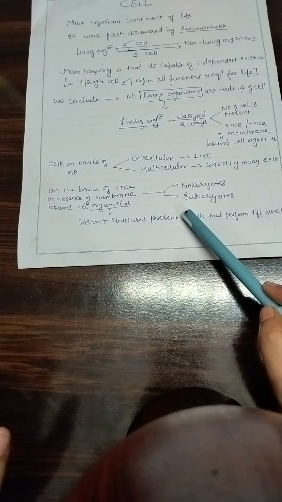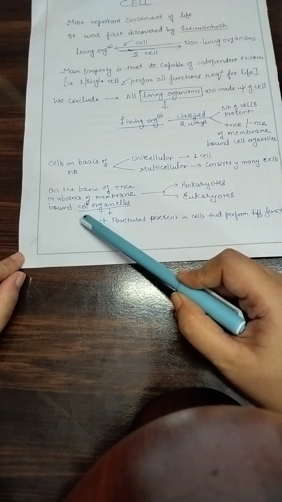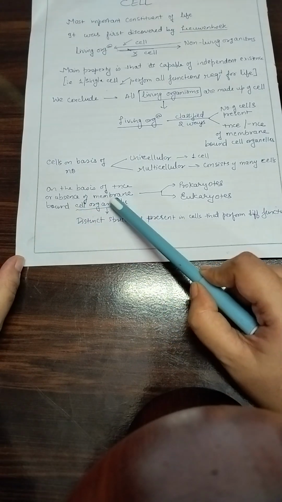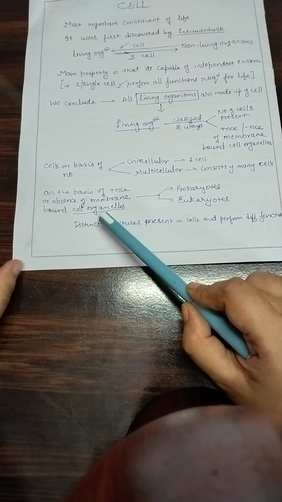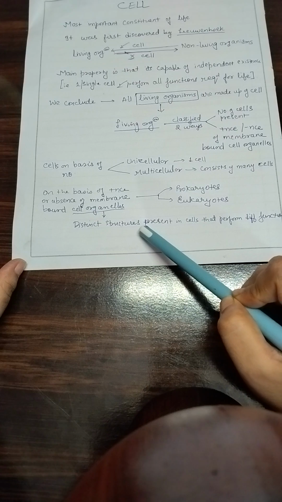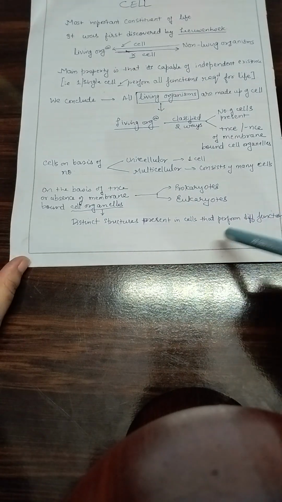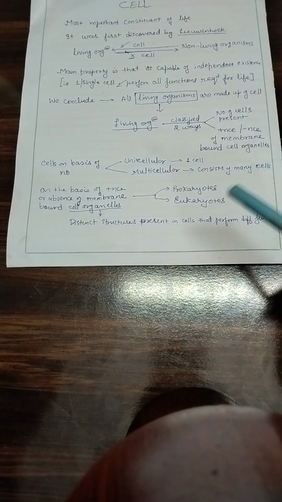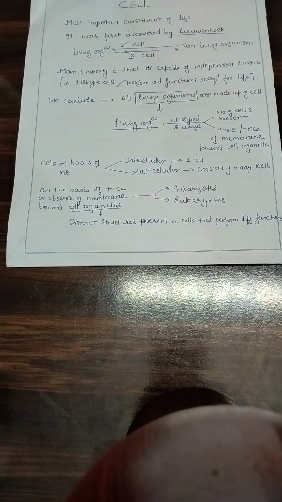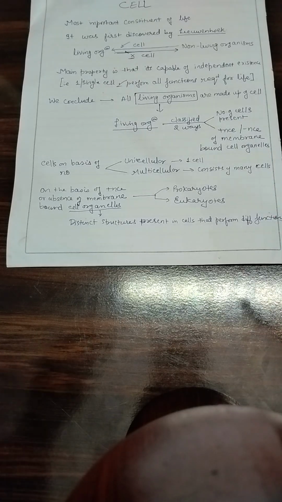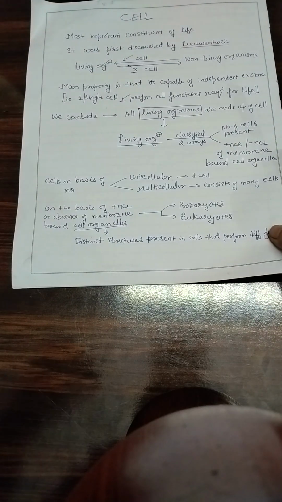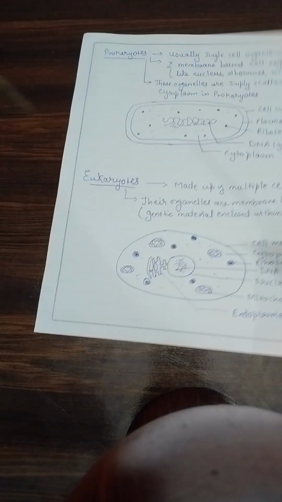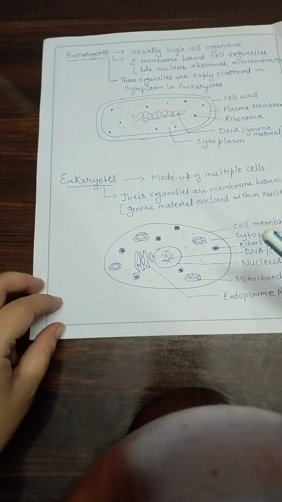Now, before this, I would like to make it very clear that many of you studying cell for the first time might not understand what cell organelles mean. These cell organelles are distinct structures present inside the cell to perform different functions. They are of various kinds like nucleus, mitochondria, endoplasmic reticulum, etc. We'll talk about this in our further classes once we go deep into the structure of the cell. Today we are just looking at the overview, so we will not go deeper.